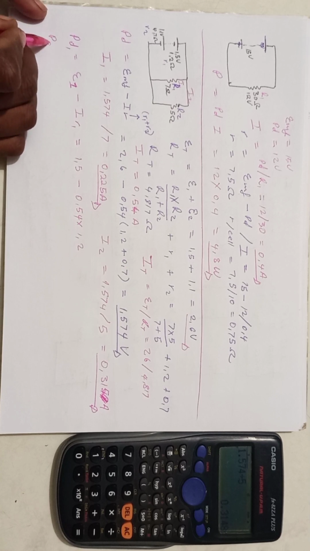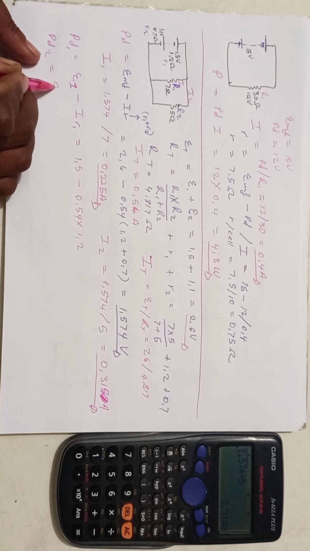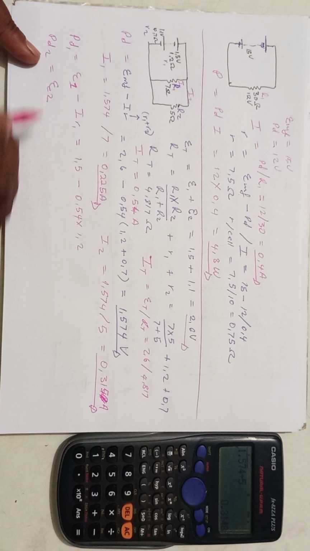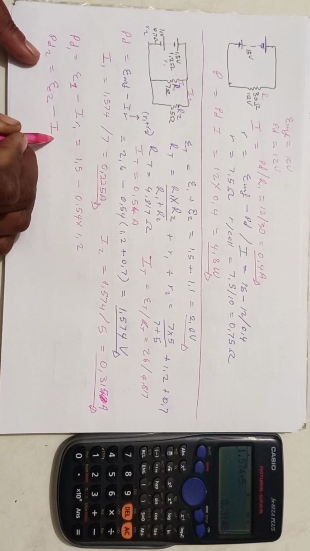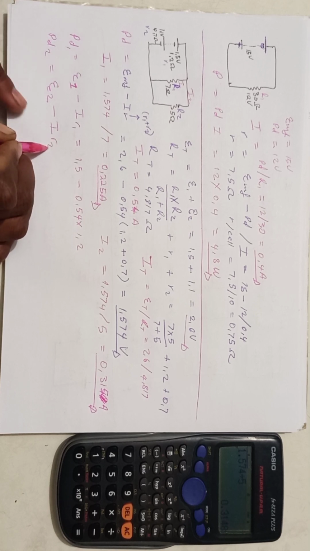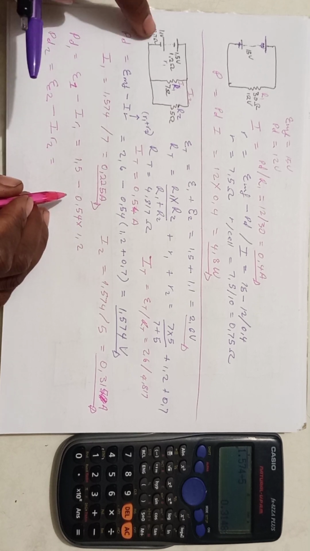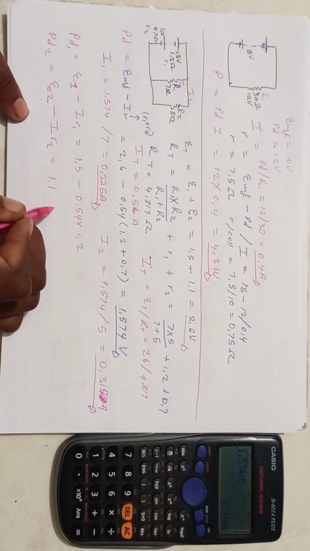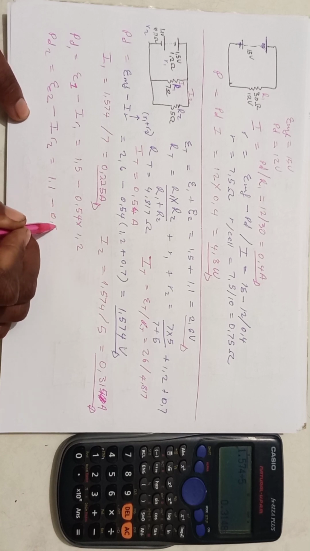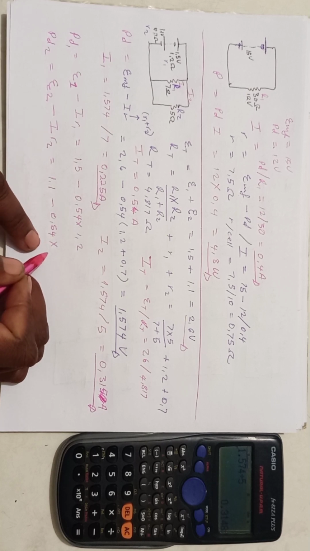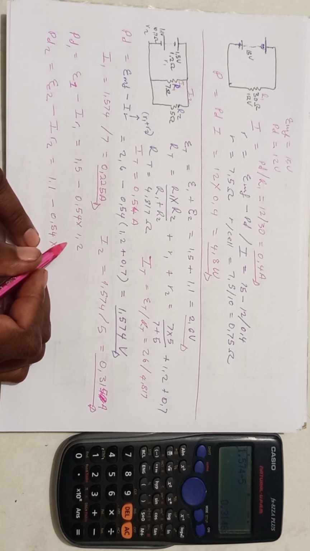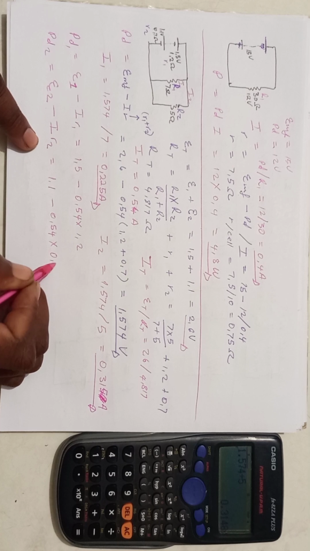And for PD2, we would say E2 minus current, then R2. So we would take now 1,1 minus the current, because the current is the same in a series circuit, and we would multiply by 0,7.